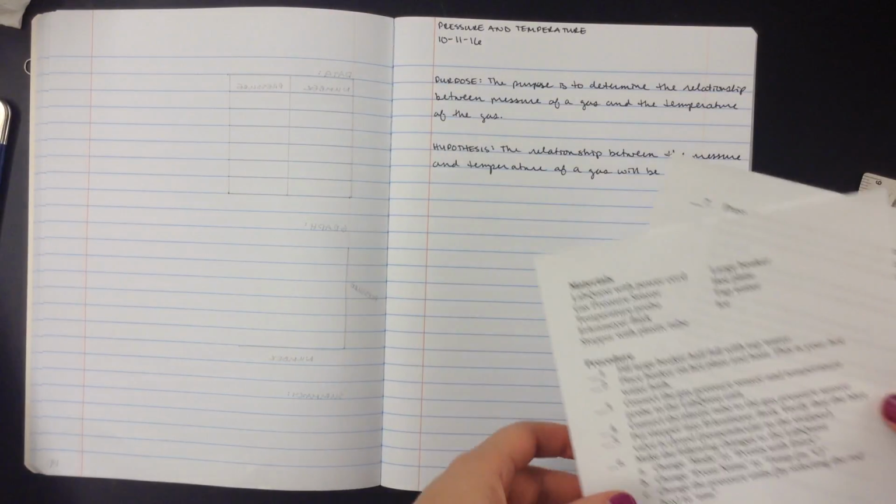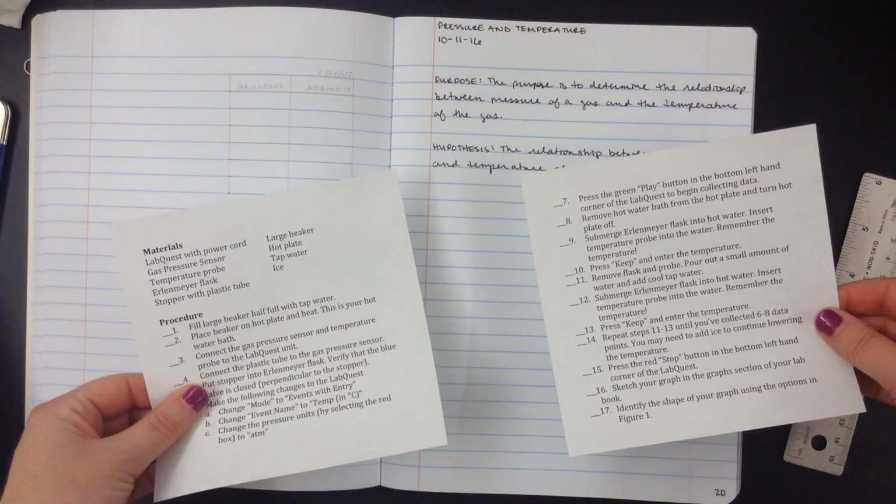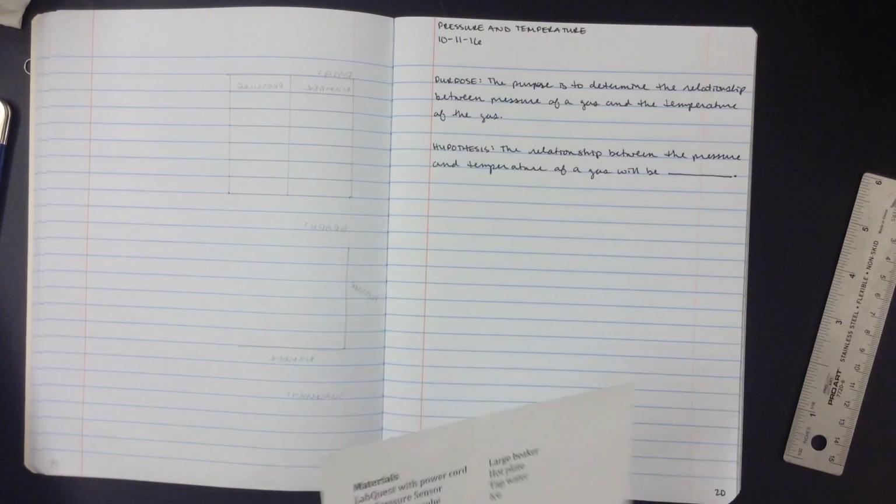So you're going to put in the 2 parts to your lab procedure. So there are 2 pieces to your lab procedure. Make sure you have both of them.